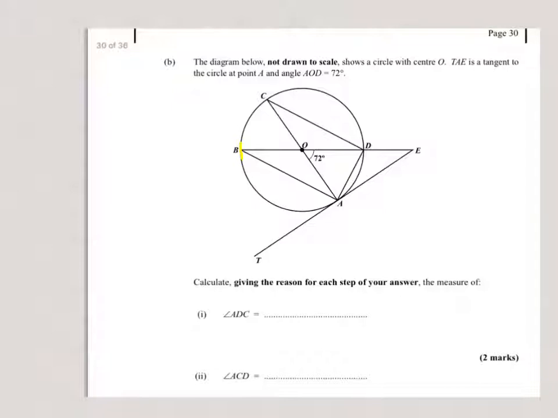If BO is a radius and OA is another radius, therefore we are looking at an isosceles triangle. What do we know about an isosceles triangle? If your answer is base angles are equal, these two angles are equal, and these two sides are also equal.